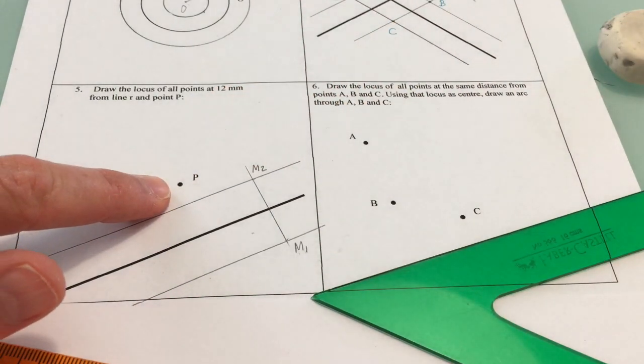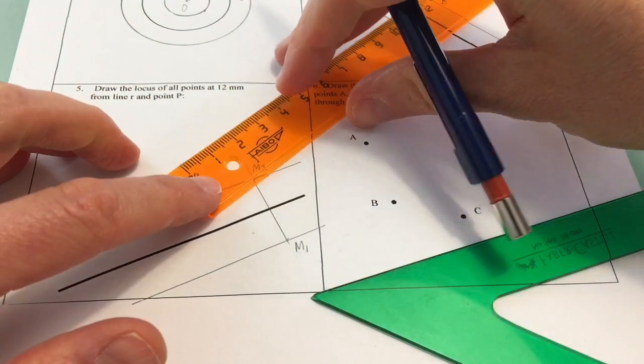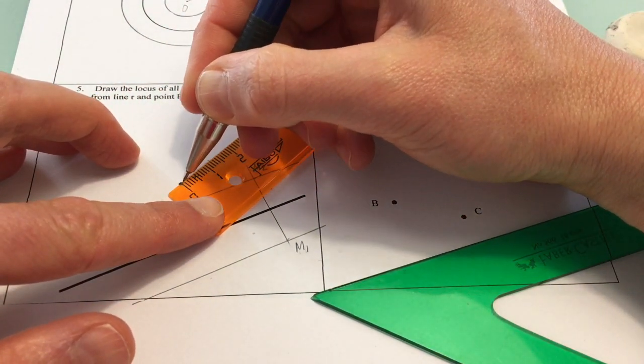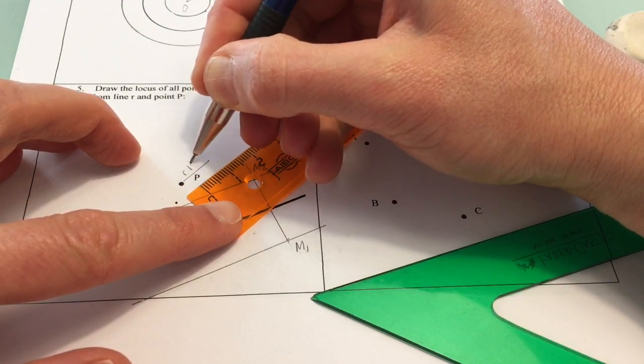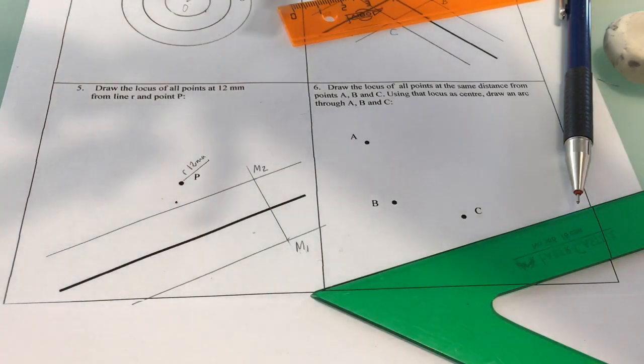All right. All the points at a distance 12 from point P are in a circle radius 12. So I'm going to measure 12 millimeters somewhere. Okay, this is going to be radius 12. And I will construct a circle.